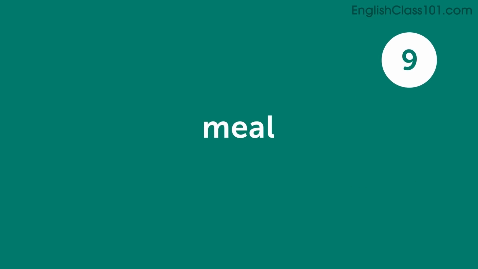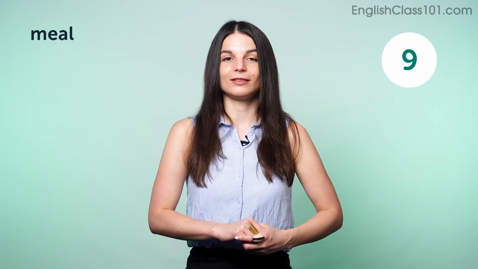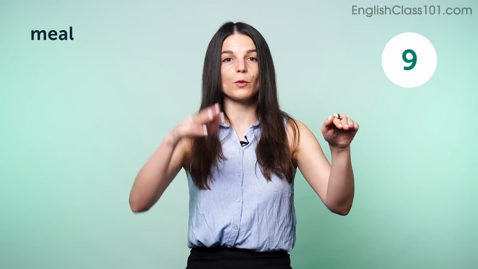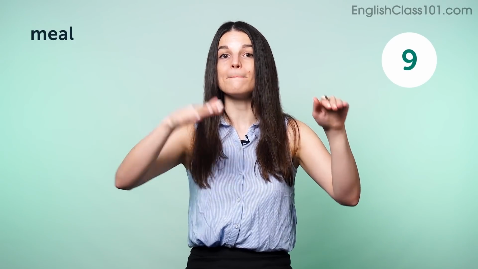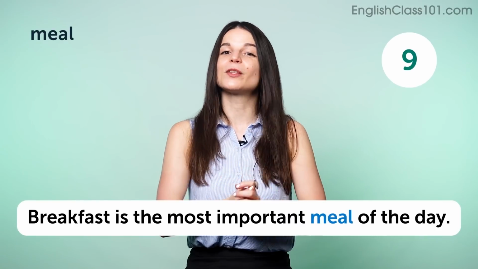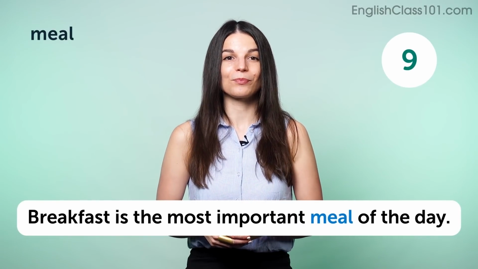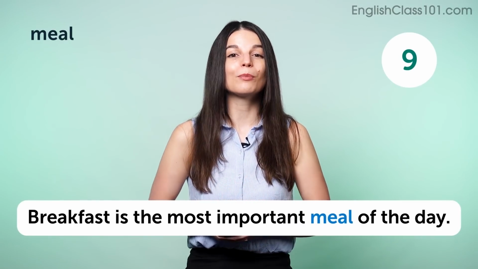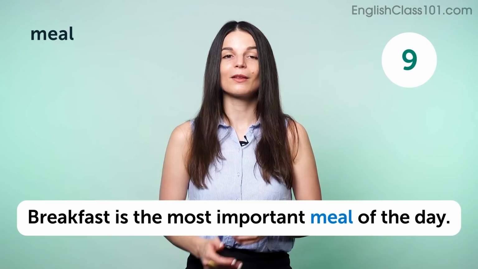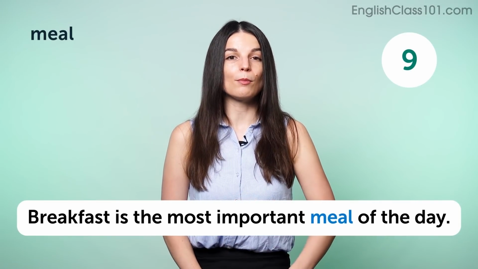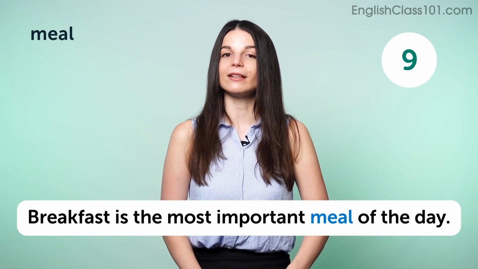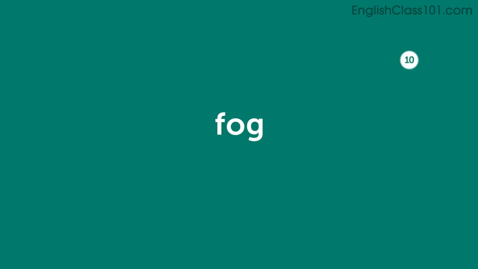Meal. So meal refers to the type of food that we eat at the beginning, middle, and end of the day. We call those times when we eat meals. Breakfast is the most important meal of the day.